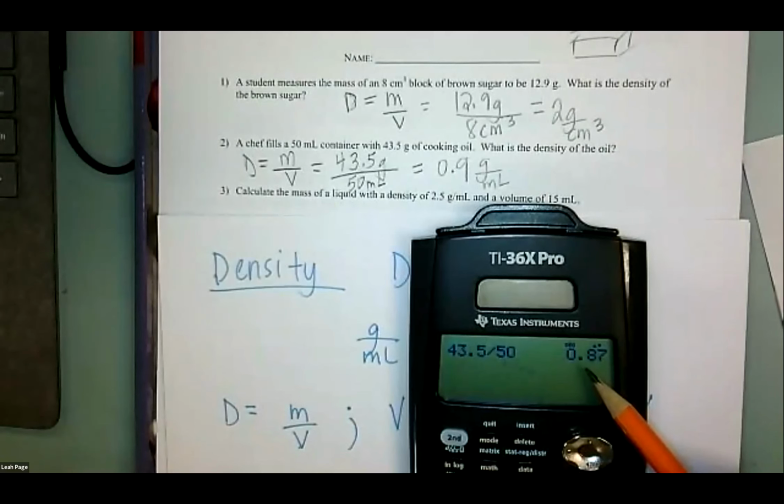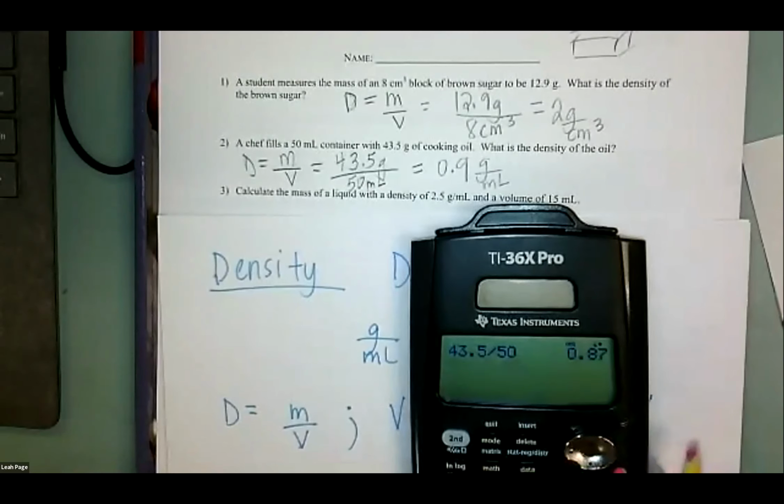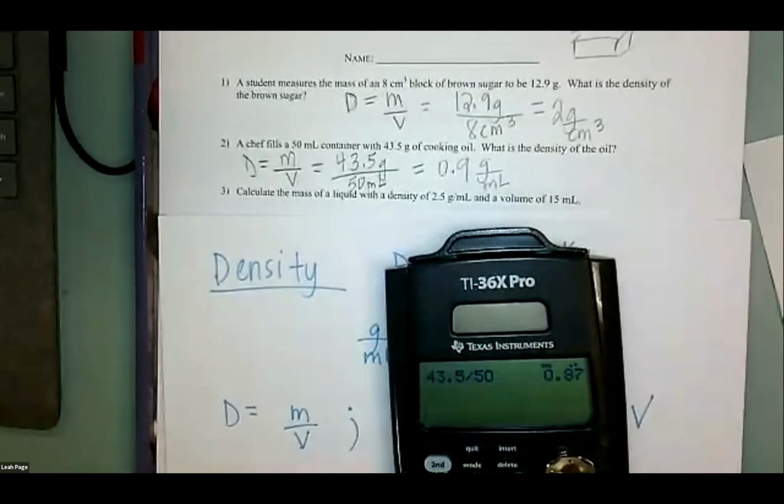Oh, I was rounding the 0. Yep, but remember the 0 is not significant. When we're counting or rounding our sig figs, we have to go to the first significant number. So we skip the 0 because it's not significant. We go to the 8 and then we round the 8. Thanks for pointing that out. Yep, go ahead, Kanza.